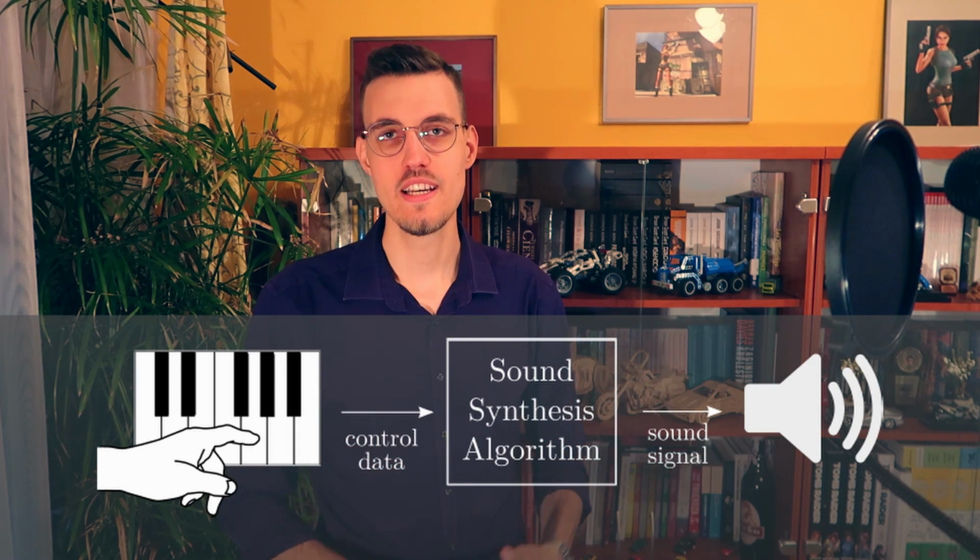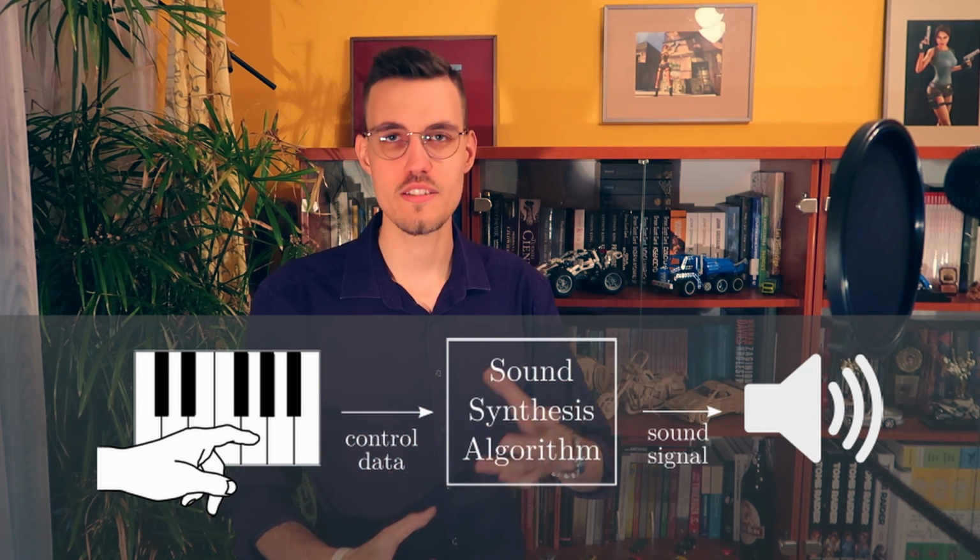The sound generation process always starts with some user input, so a musician makes some kind of a gesture. This gesture could be as simple as pressing a key on a MIDI controller keyboard. This input provides what is called control data, and this control data is then used in our synthesis algorithm. The synthesis algorithm does all the heavy processing and transforms this user input into a waveform, into a sound that we can listen to.